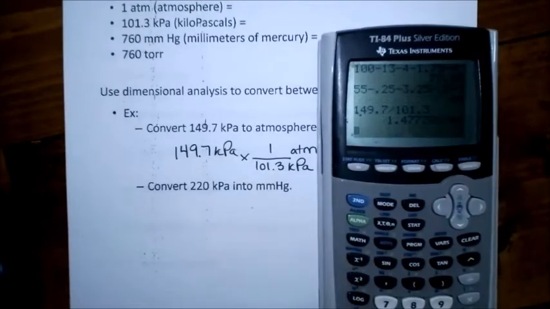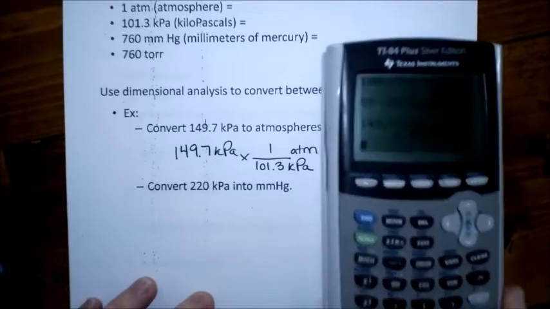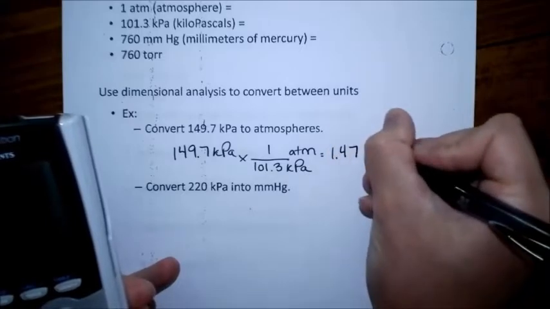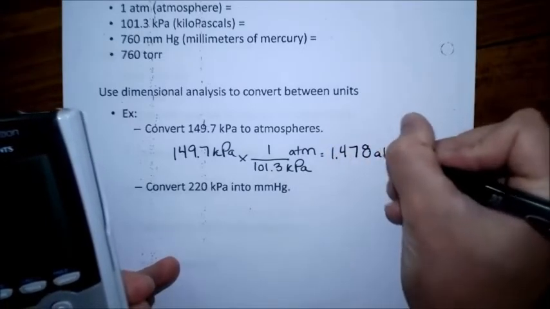All right, and that's my answer. And since my original number had 4 significant figures, I'm going to keep my answer to 4 significant figures. So that's 1.478 atmospheres.